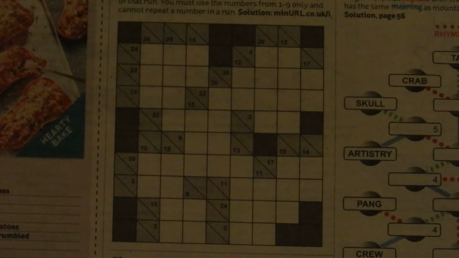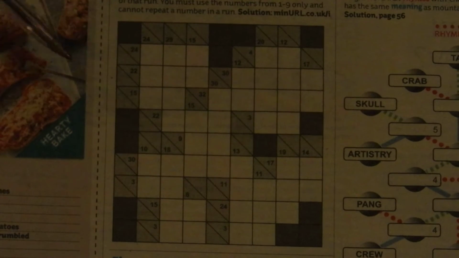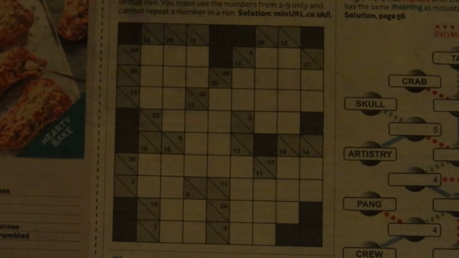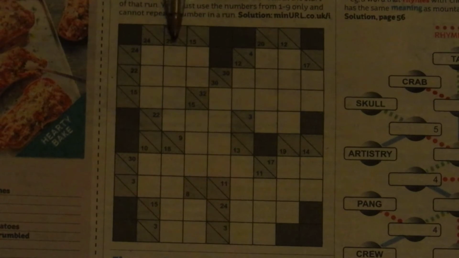The most any 3 spaces can be is 9 plus 8 plus 7, which is 24. So that's what goes there. Across here we also have 24. So that must be 9 plus 8 plus 7. We have a 4-space 29.